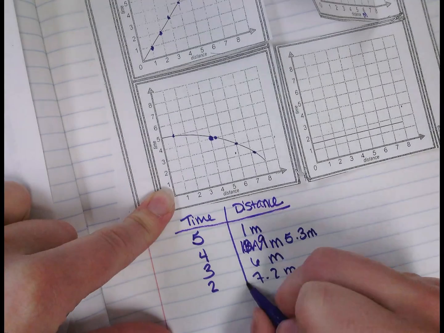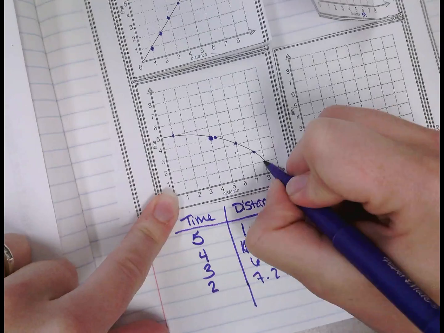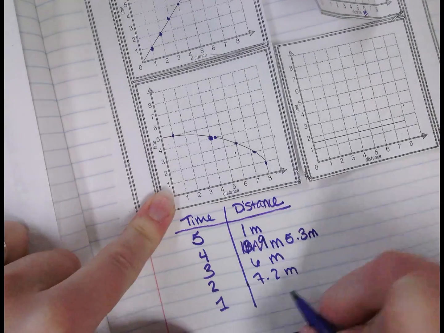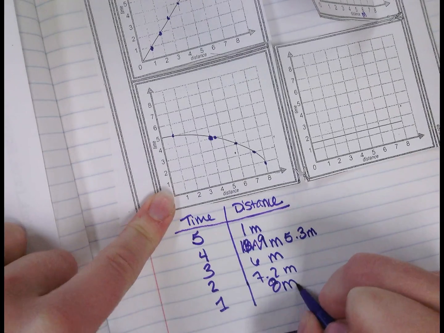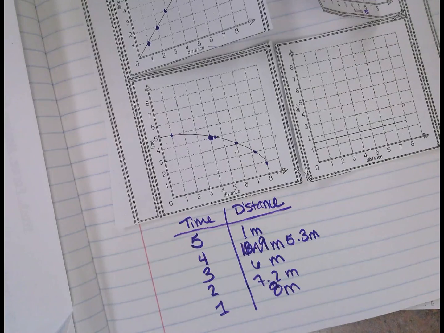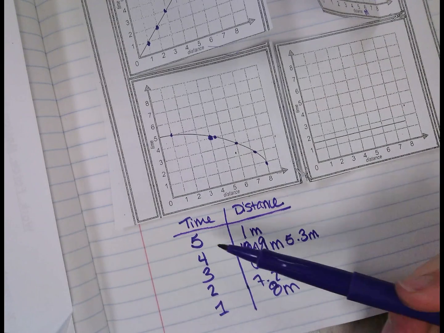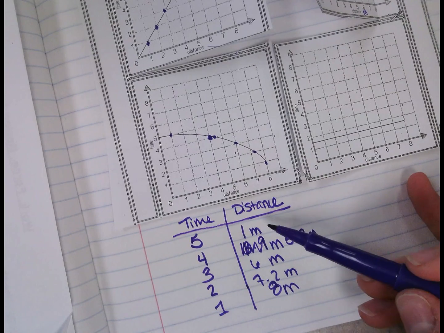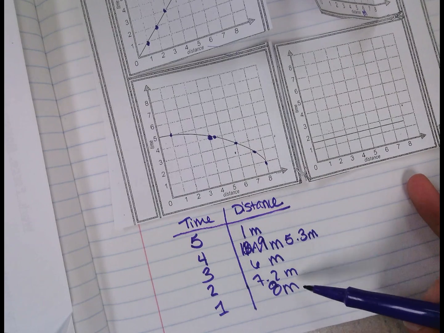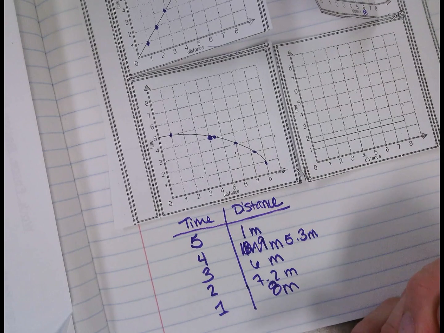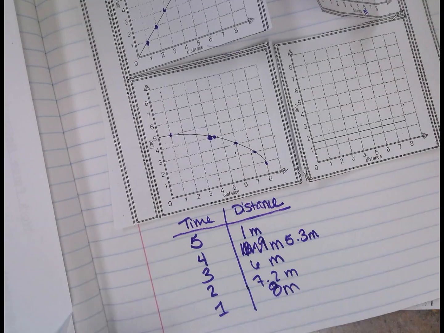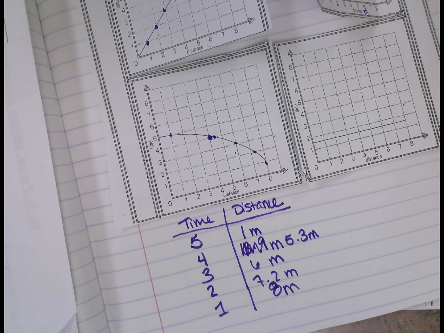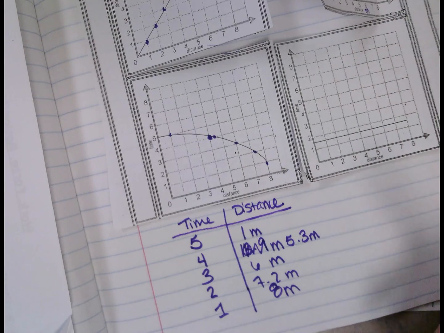It's not going to be 100% accurate. And then at 1 second, I am 8 meters away. Okay, great. Well, what does this information tell me? That as time goes by, they're getting further and further away. So what does this data tell you? So what exactly does this tell me?